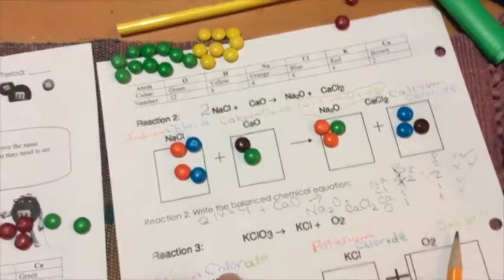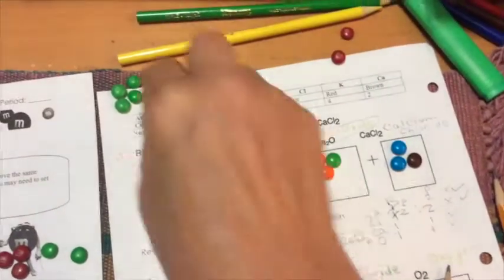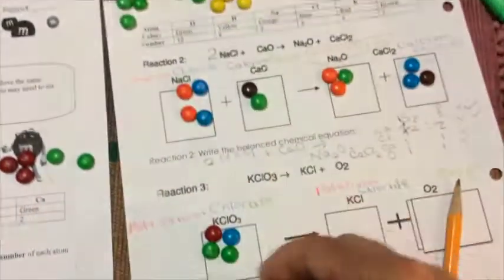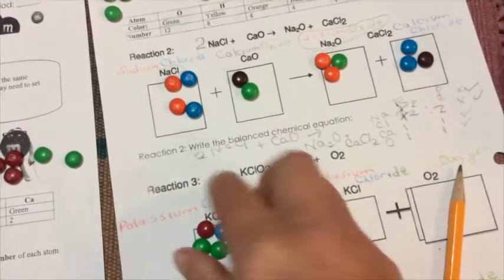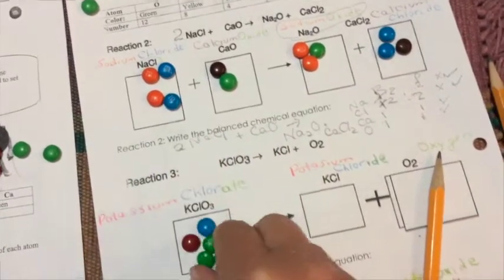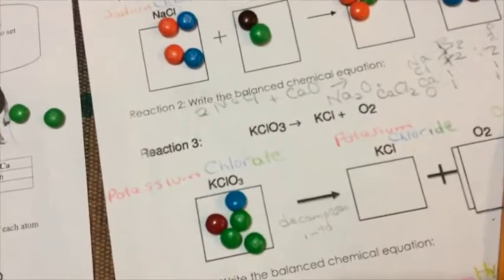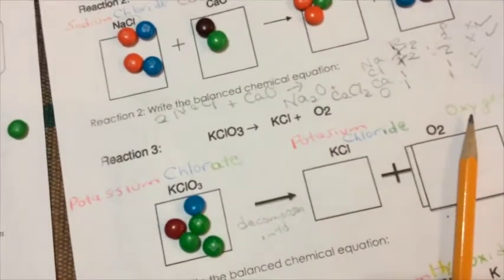And how many oxygens? Oh, 3. Let's take 3 green M&Ms to model our 3 oxygen atoms in this molecule. And that's all 1 molecule. And again, it's just a model. Don't worry about how it looks so far.